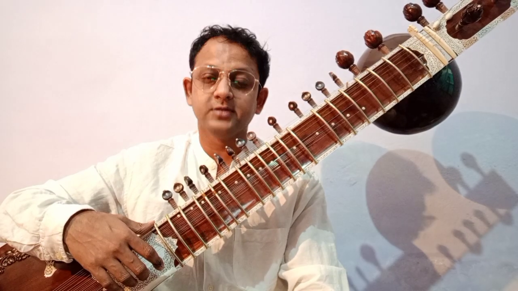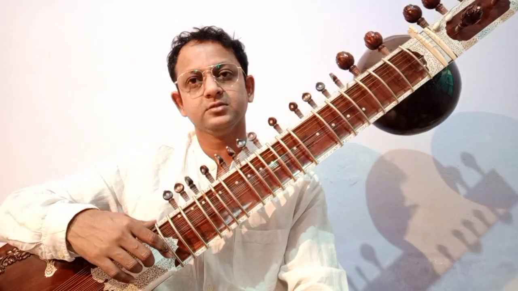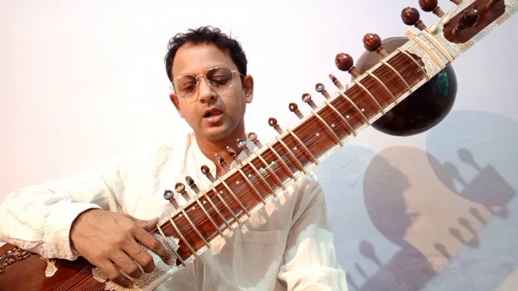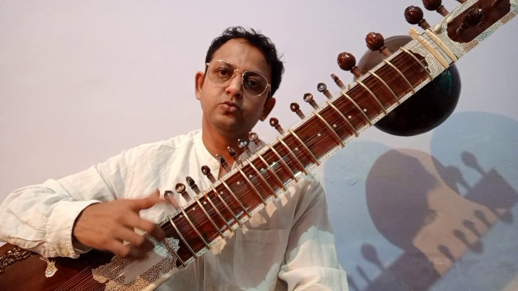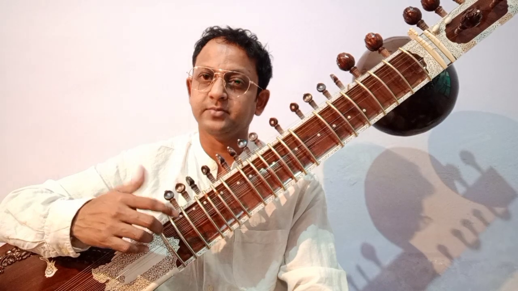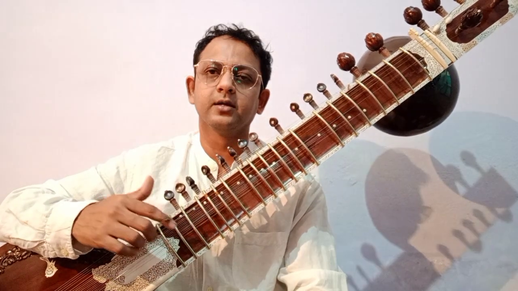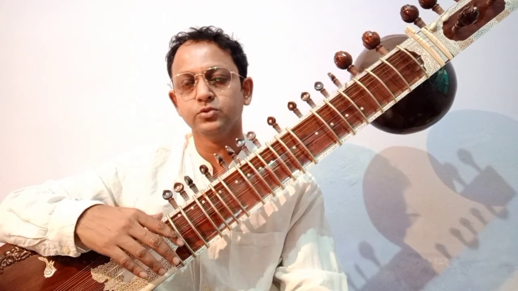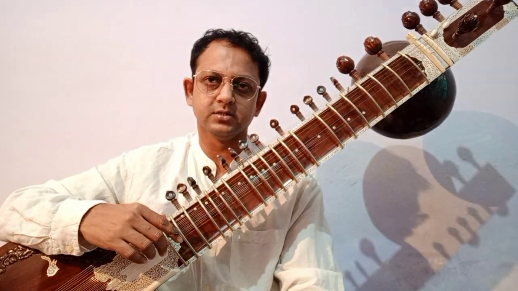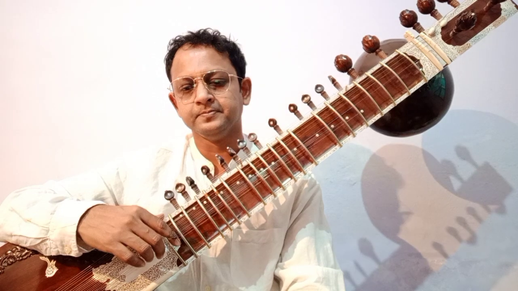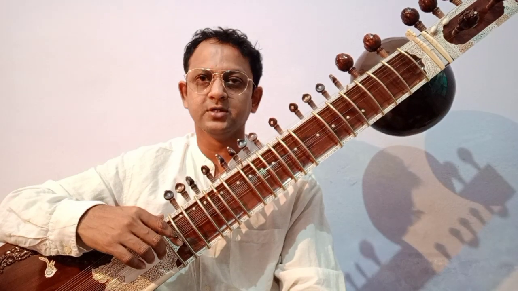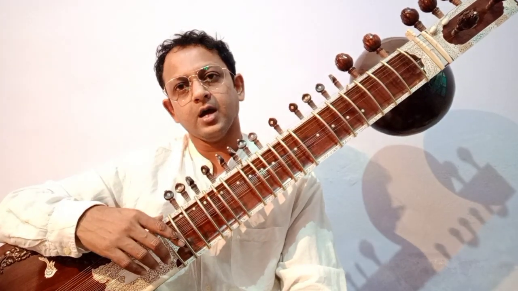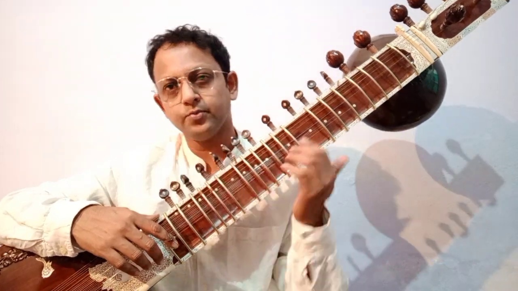It doesn't make any sense if you don't play the paltas on the ascending and descending of the raga. What I mean is, you must play the palta on a raga according to how the notes move. You must play the paltas according to that. So today's topic is palta and how to create your own paltas.